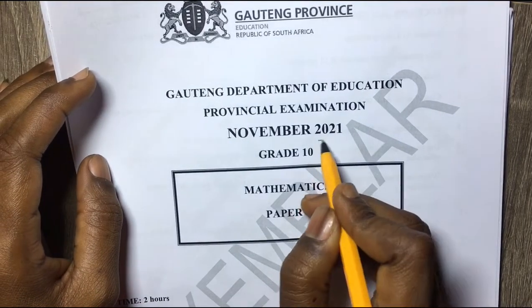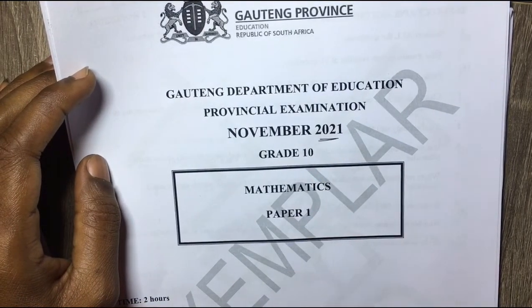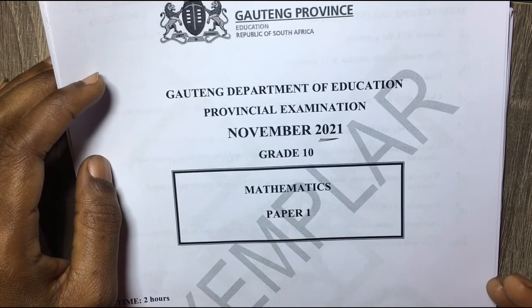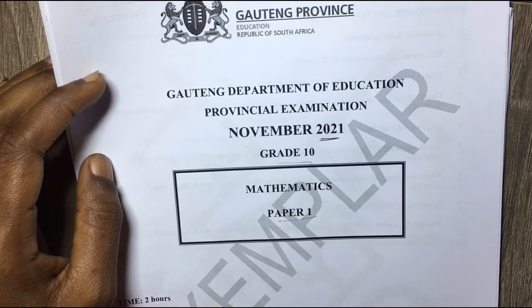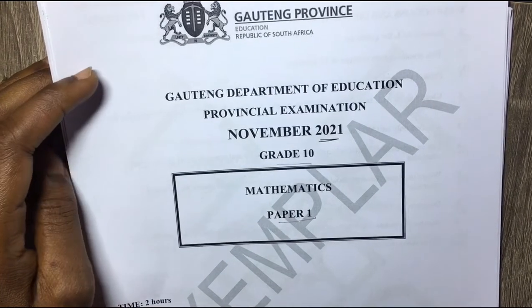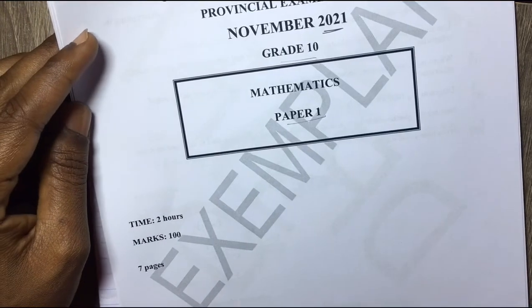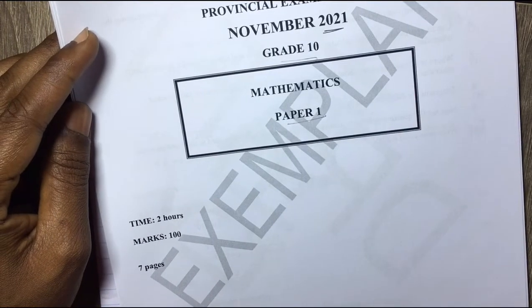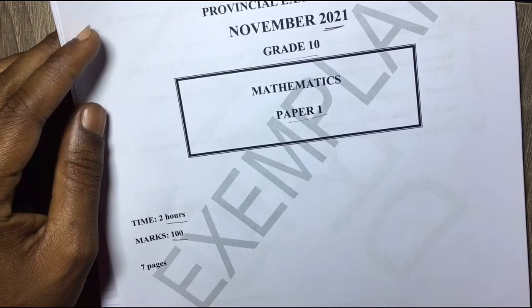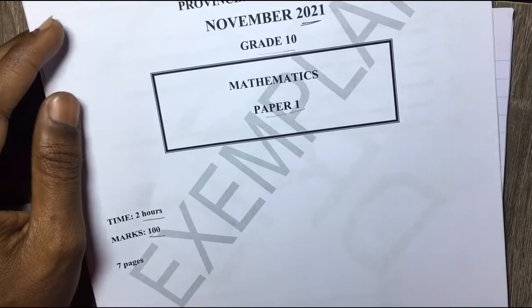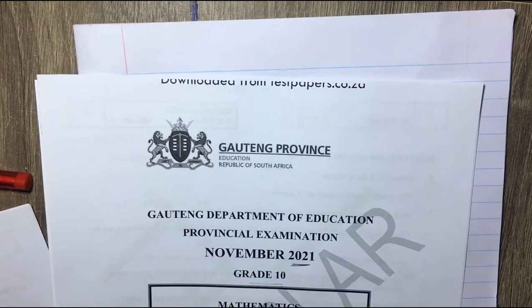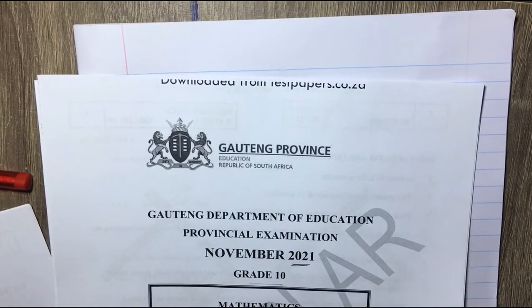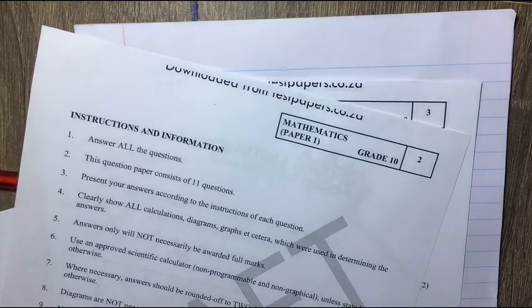It's last year's paper, but it's an exemplar, so it's like a practice exam paper, grade 10 paper 1. So I'm going to try to do it in as short a time as possible, but it's 100 marks. It should be written in 2 hours, but we don't have 2 hours, so we're going to just get right into it and see how many questions we can answer in 30 minutes.